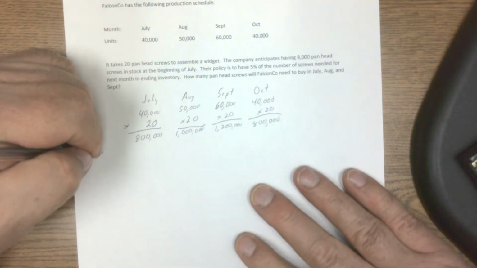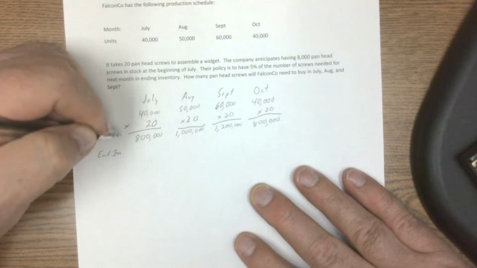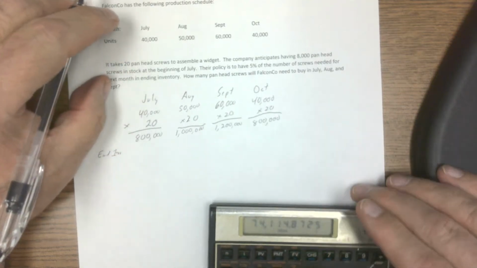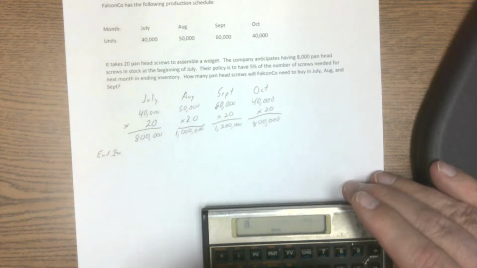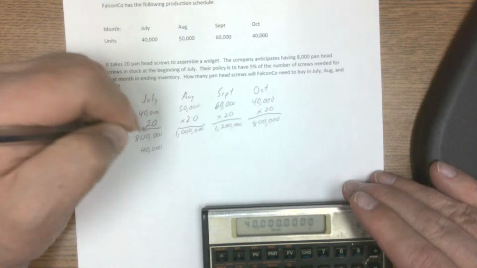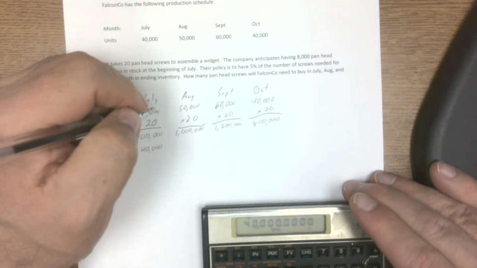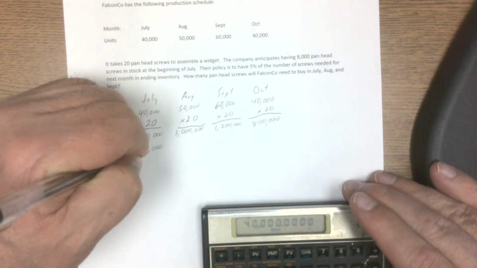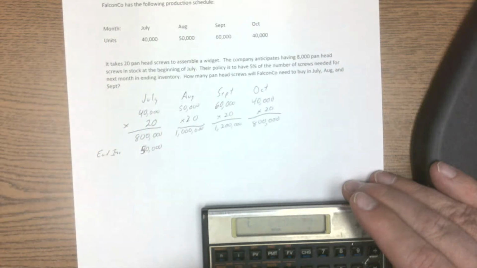We then need to create our ending inventory. Is 5% of the number of screws needed next month. And so that should be 40,000. Whoops, needed next month should be 50,000, right? 1 million.